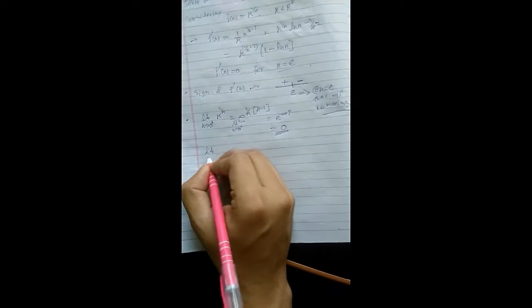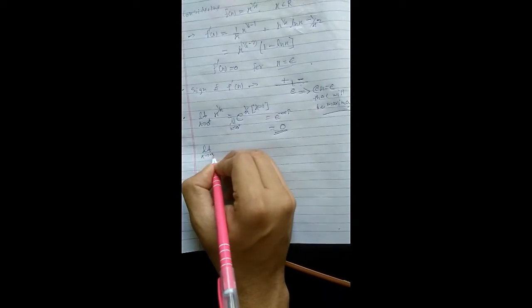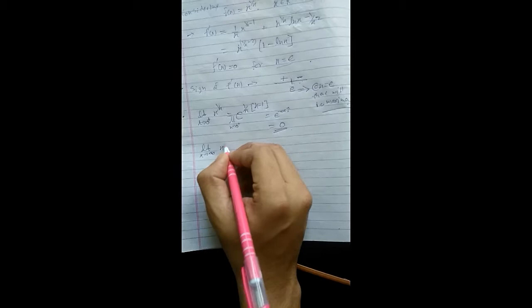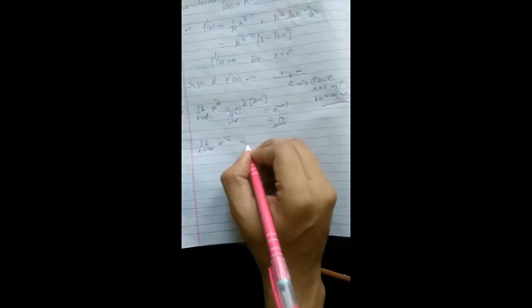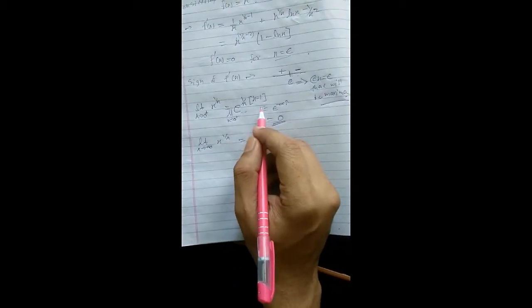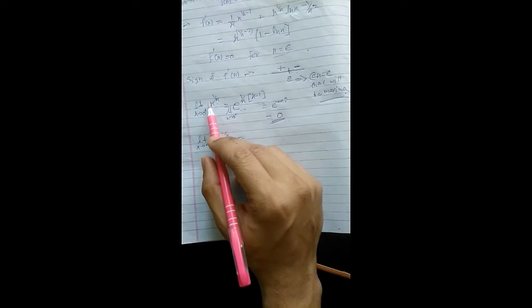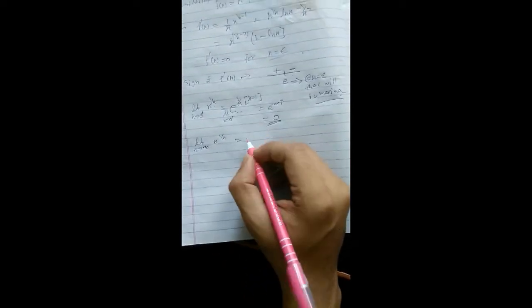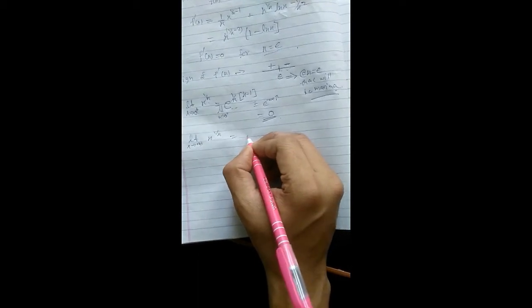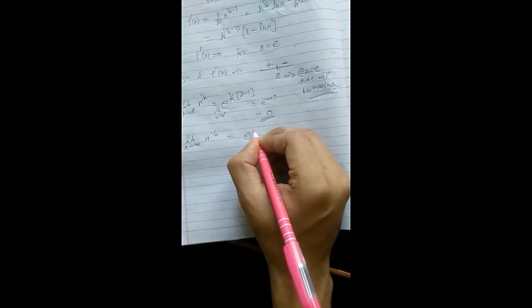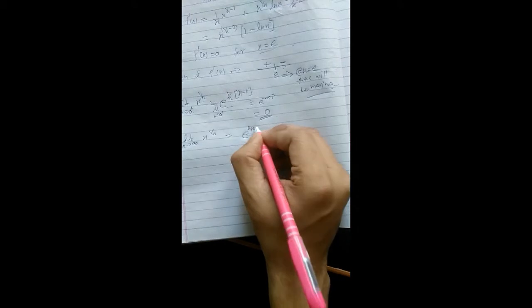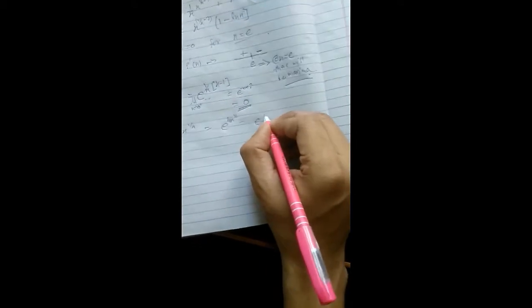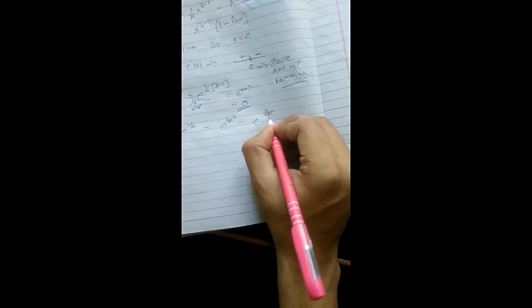Now consider limit x tending towards infinity, x raised to power 1 by x. Now we cannot use the e raised to power formula because the function should be going towards 1, but here it's going towards infinity. So we can write e raised to power ln x raised to power 1 by x, which is e raised to power ln x by x.